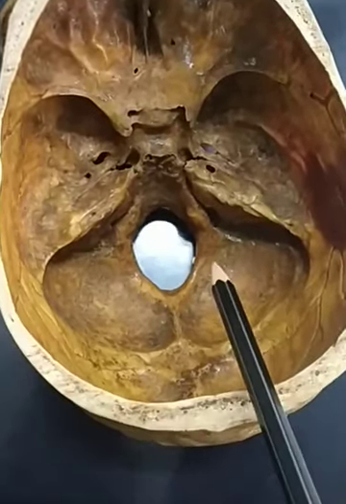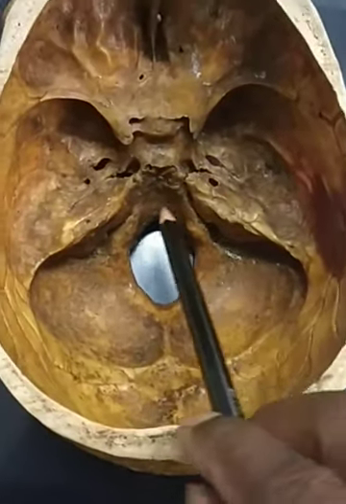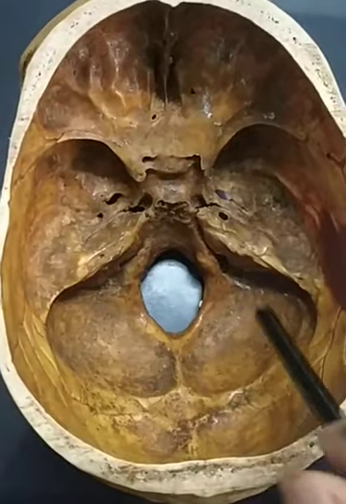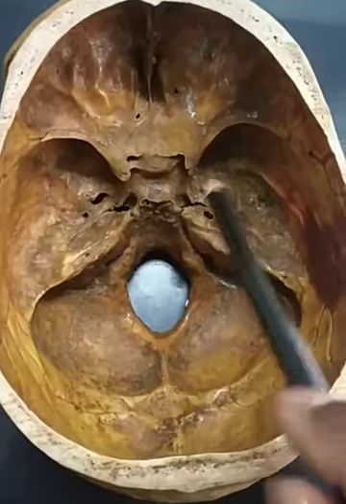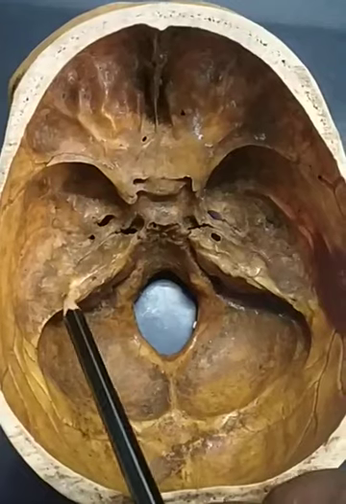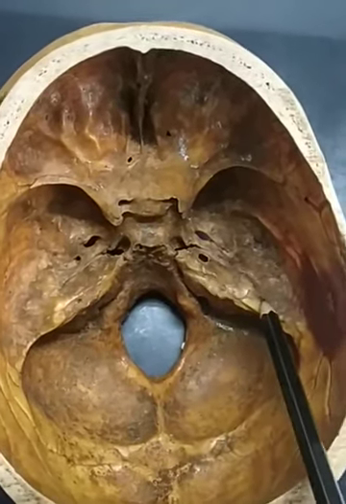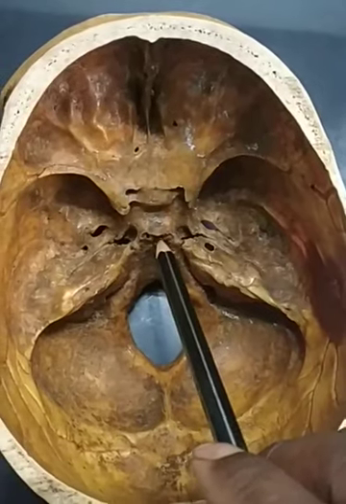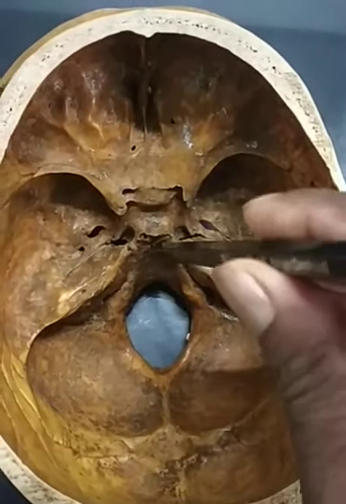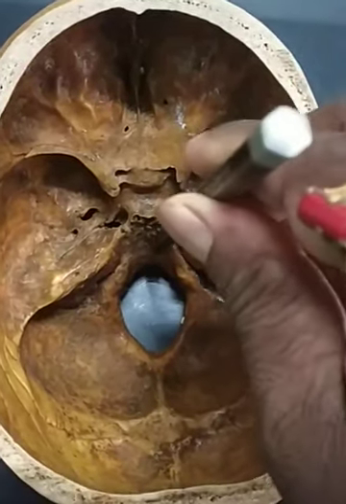Now the actual topic is the posterior cranial fossa. It is a deeper fossa when compared to the anterior and middle. It is anteriorly bounded by the petrous part of the temporal bone, these two anteriorly, and this is the dorsum sellae. This sloping part is called the clivus.